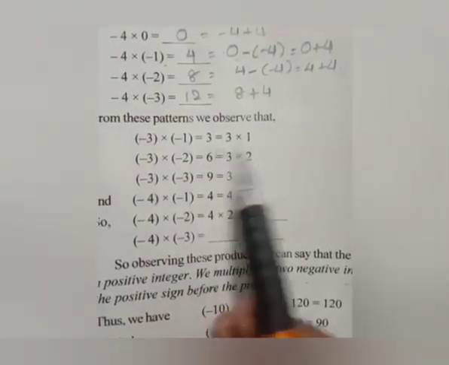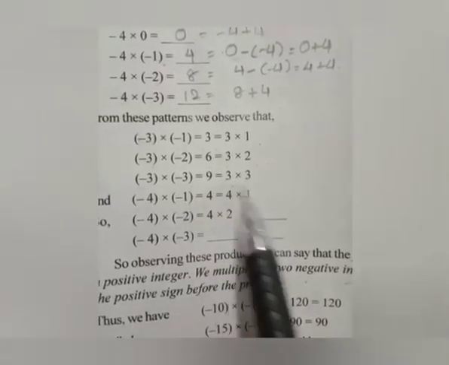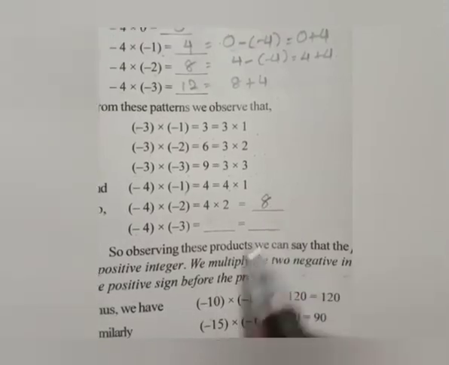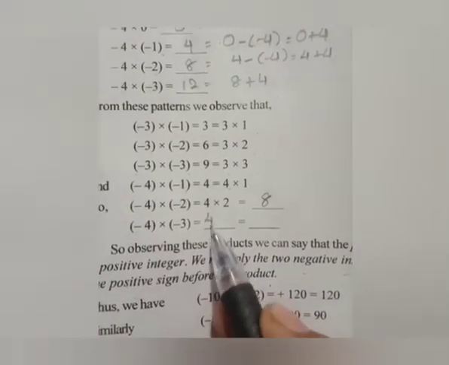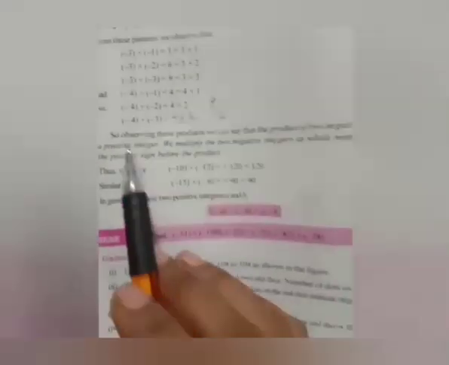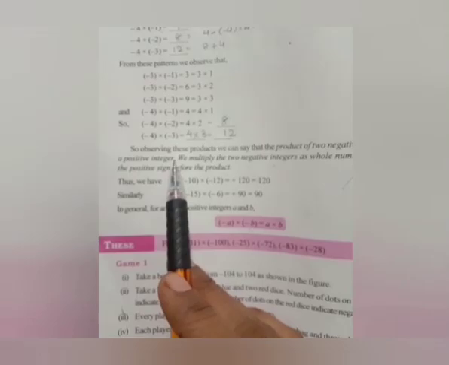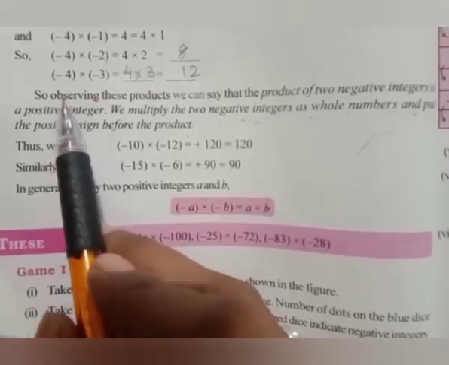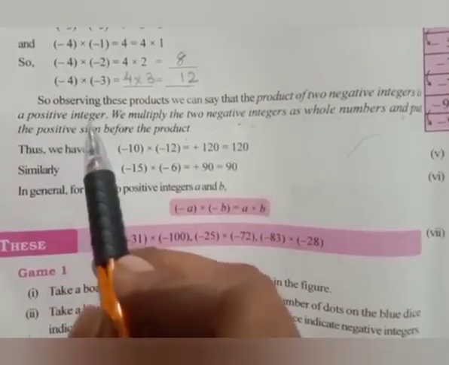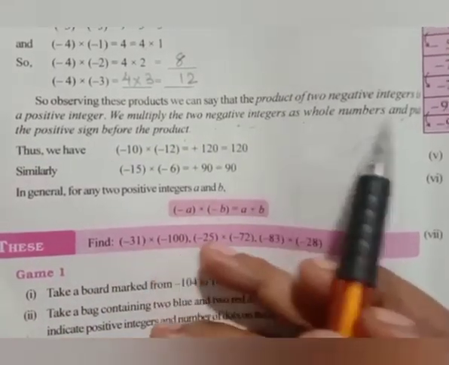negative 3 into negative 1 is equal to 3, which is equal to 3 into 1. This means that two negative integers multiplied give a positive answer. So negative 4 into negative 2 is 8. Negative 4 into negative 3 is 12. You can say that the product of two negative integers is a positive integer. We multiply the two negative integers as whole numbers and put the positive sign before the product.